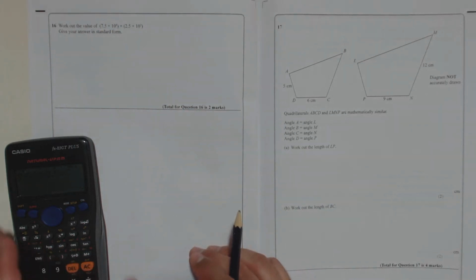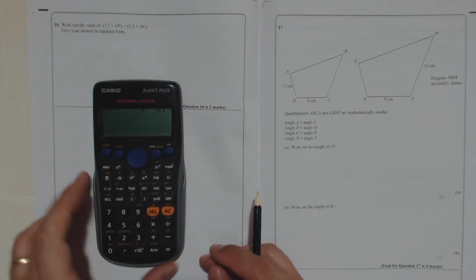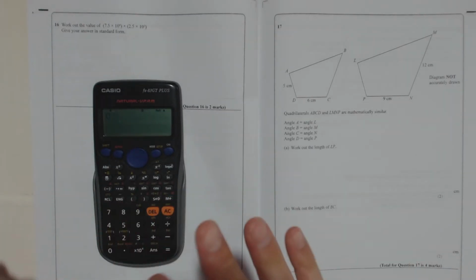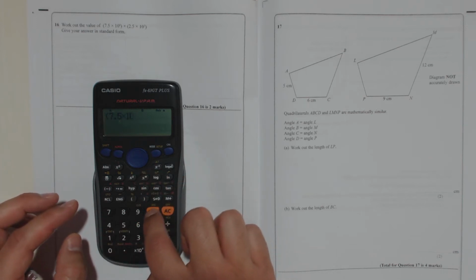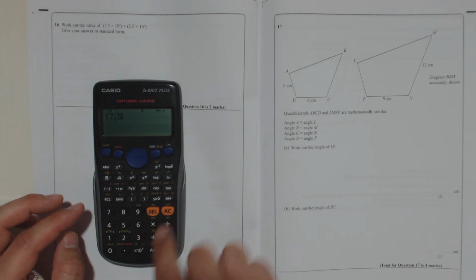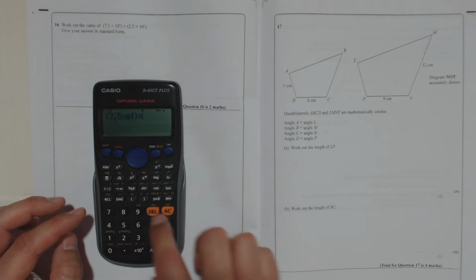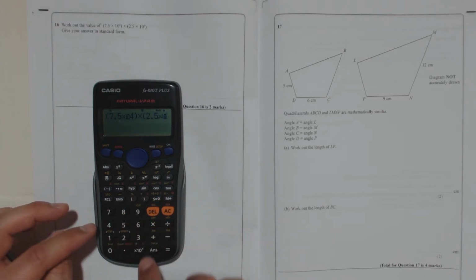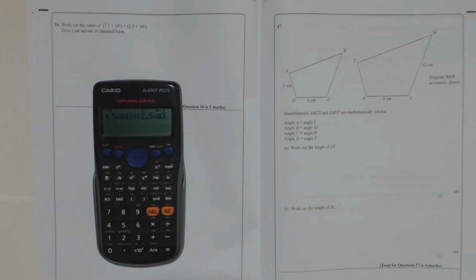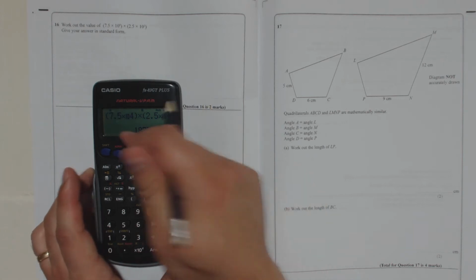So on the calculator, and I've just tried it, I'm going to simply type it in. I type in exactly as I see it, 7.5 times 10 to the power of... Oh, hang on, I don't want to do that. There's a button here that actually does it for you. So times 10 to the power of 4, close that bracket, times by, open a bracket, 2.5 times 10 to the power of 3. Incidentally, if I did write times 10 to the power of, it still would work. It's just that it has its own dedicated button. So, work that out. And it gives you an answer like that in full.